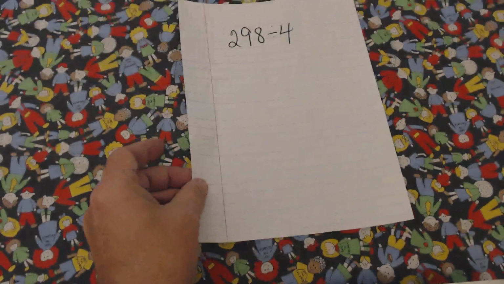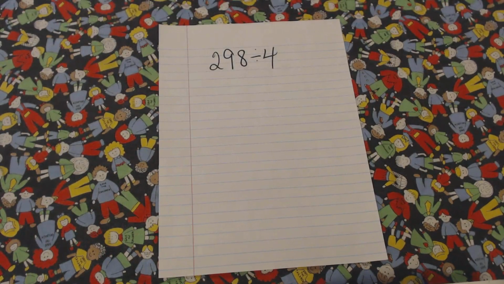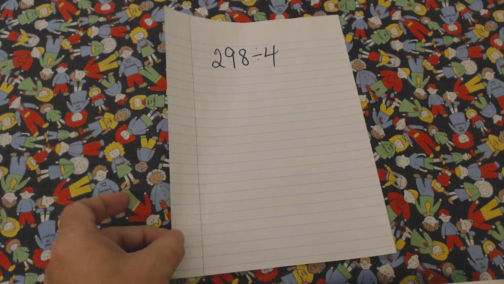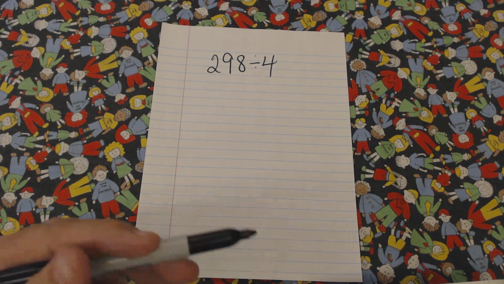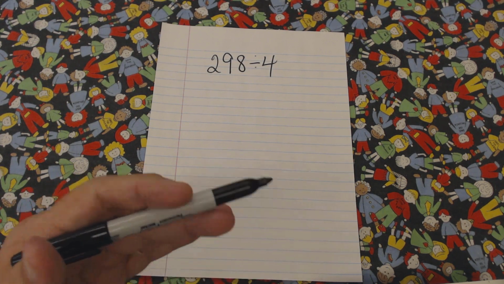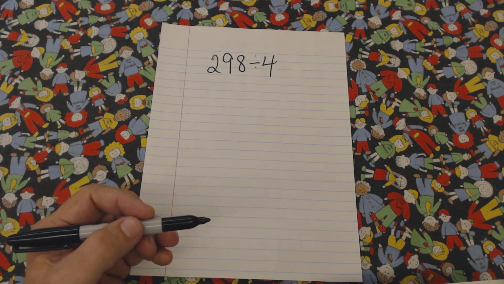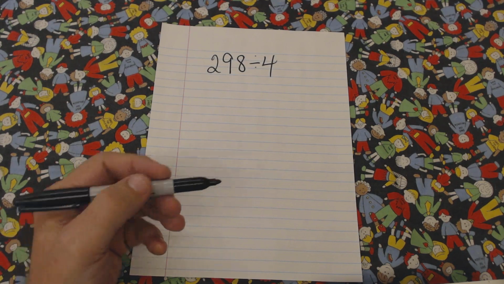Suppose we had the problem 298 divided by 4. That is not a basic fact that we know. So we are going to break this down into simpler division problems. That's the whole process of long division, is to make simpler problems that we can solve, and then cumulatively it will derive the quotient we want. How do we do that?